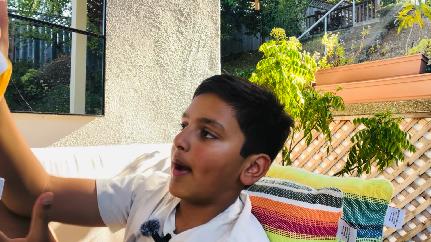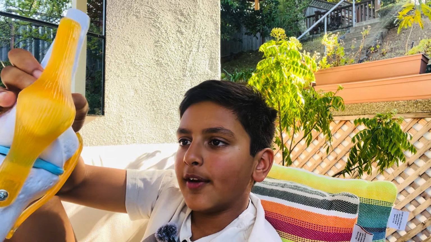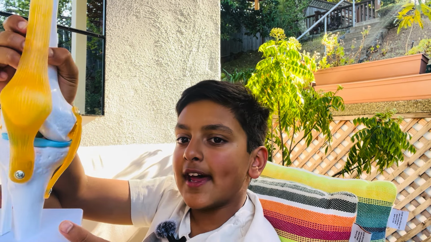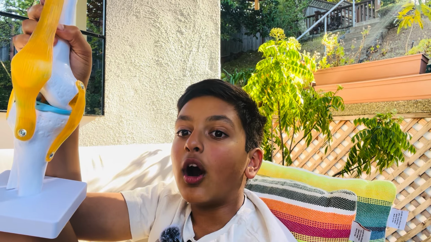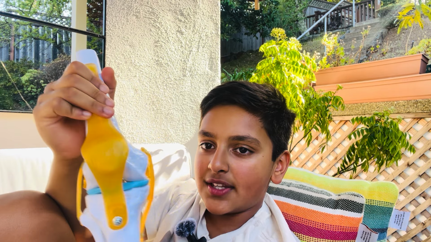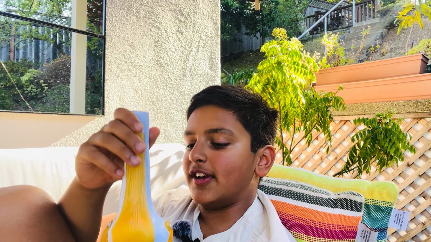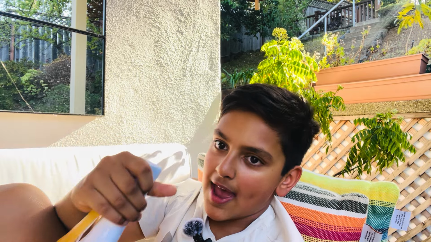I'll talk more about what role they play, how they work, and how that links to osteochondritis dissecans. So this is your quadriceps, this is your IT band, and your ACL, LCL, and deep down, that's part of your ACL. This part is generally uncovered.